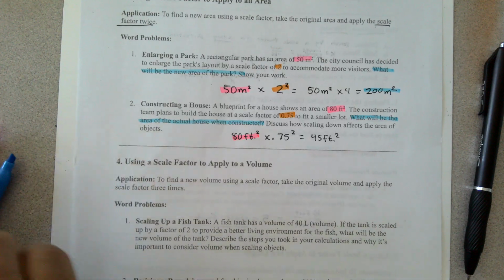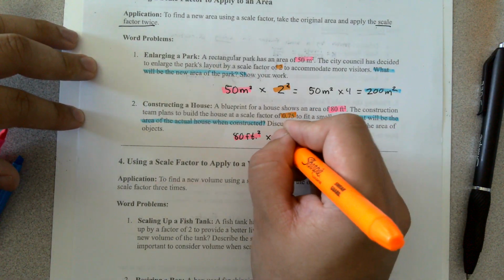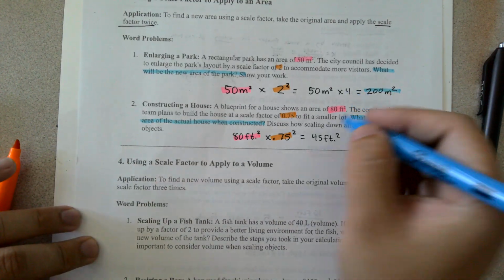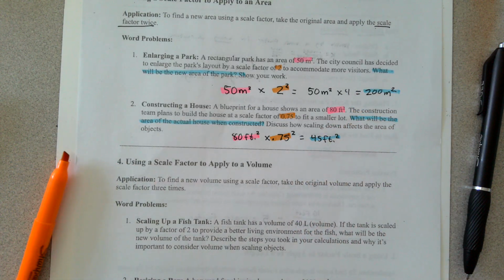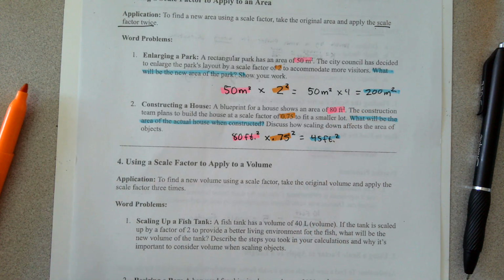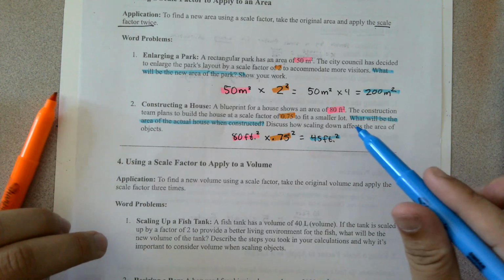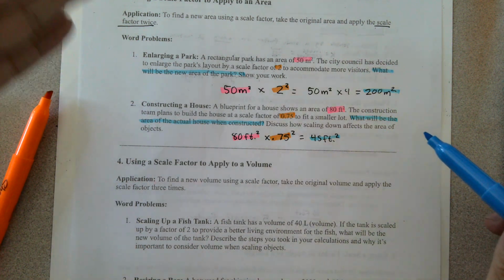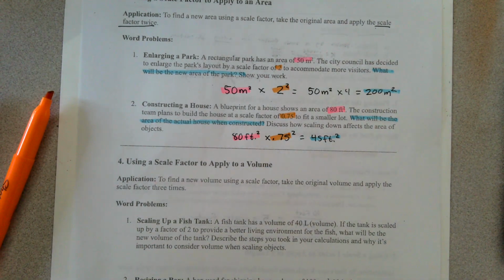Our scale factor was 0.75. And our new one is 45 feet squared. What I want to see out of discuss how scaling down affects the area of objects is just it scales down both dimensions, the length and the width.